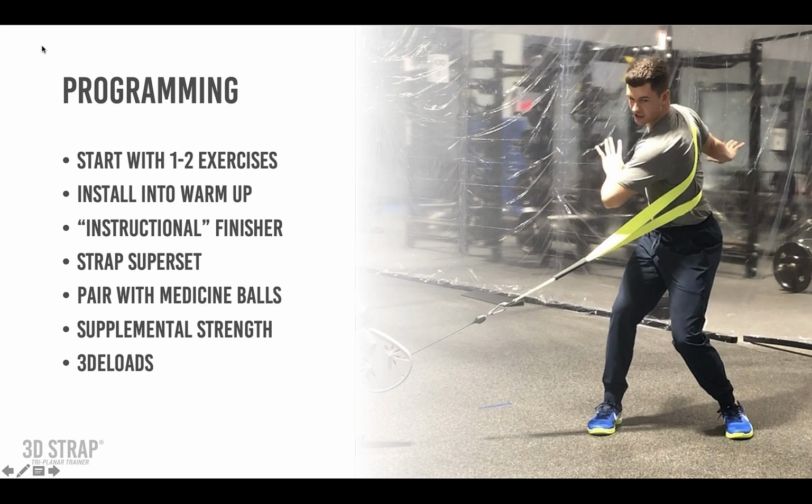You can do something slightly more golf specific. I'll put that in quotation marks. You can work on something that challenges a little bit more balance on one leg if you did a lot of things on two legs earlier in that workout. This is like an instructional finisher. You are introducing a new device into your program once your client has gotten what they've paid for, gotten a good workout in. Next bullet point, it's my kind of preference to use strap supersets.